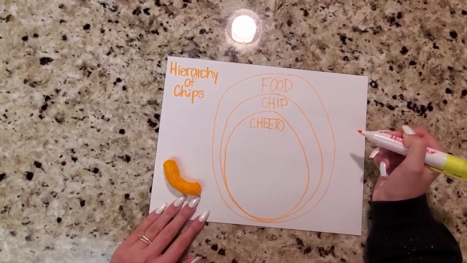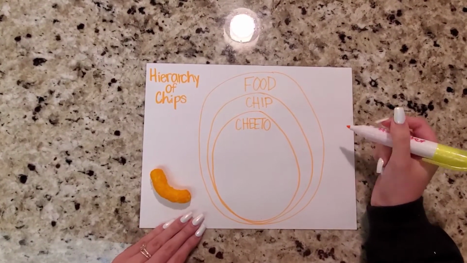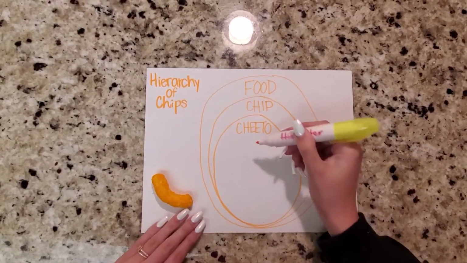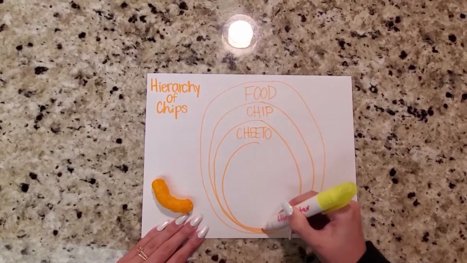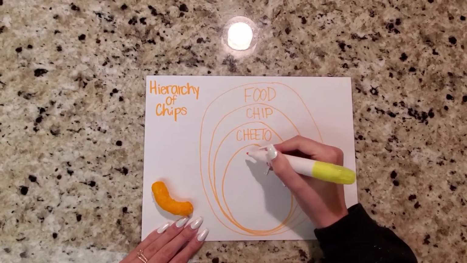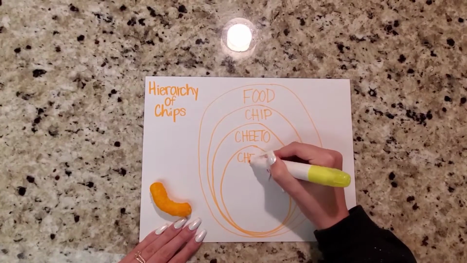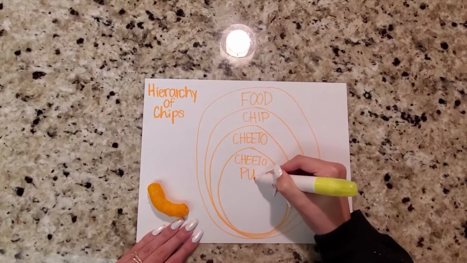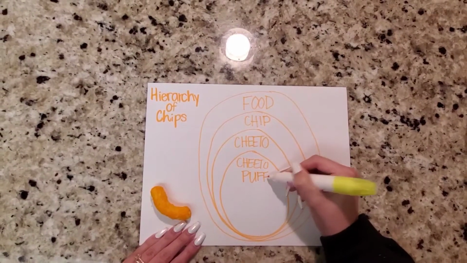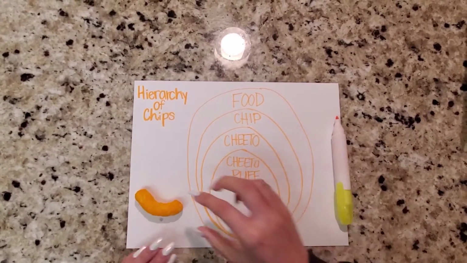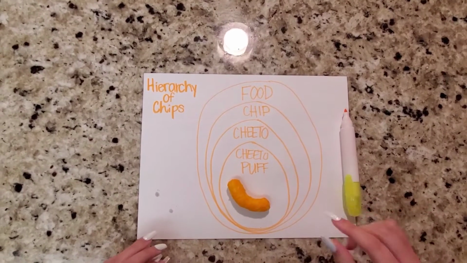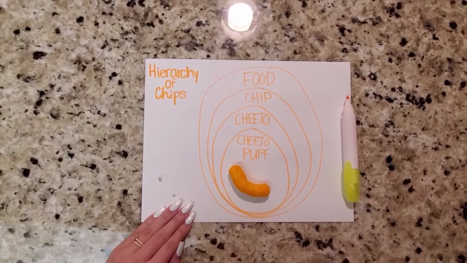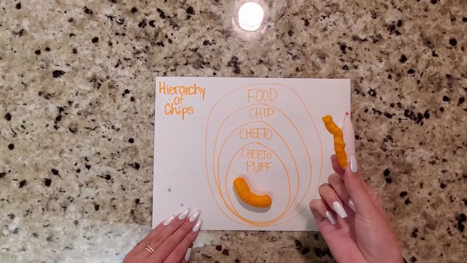And if we wanted to get even more specific, we could say that the type of Cheeto that this is, is a Cheeto Puff. So we're going to create another subcategory, and we're going to call this Cheeto Puff. And since this is a Cheeto Puff, we're going to place it right here to show us the hierarchy.